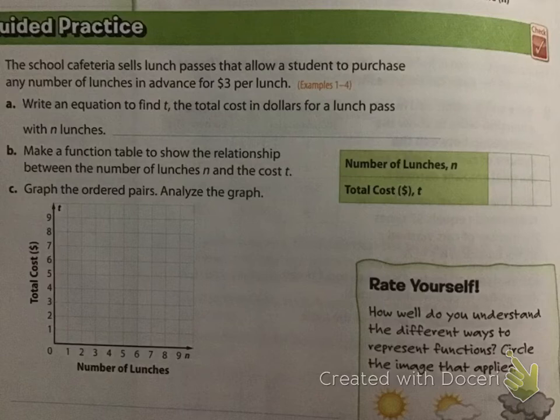So here, the school cafeteria sells lunch passes that allow students to purchase any number of lunches in advance for $3 per lunch. So what would the equation be then? Romario. Lucy. Perfect. T, our total cost, is equal to 3N. Excellent. Now make a function to show the relationship between the number of lunches N and the cost T.